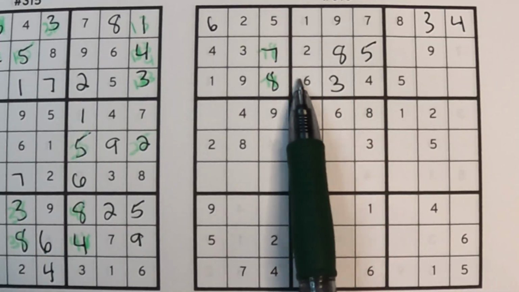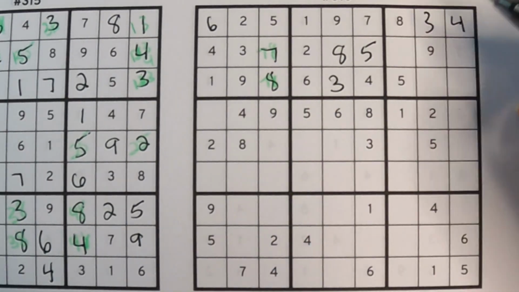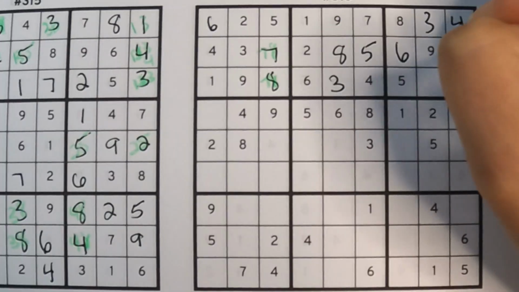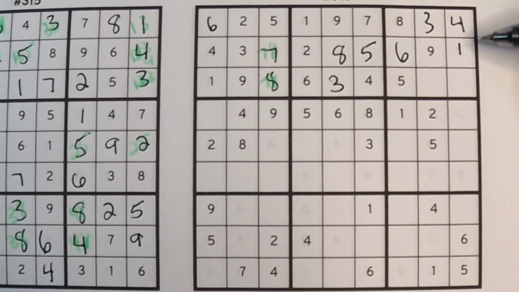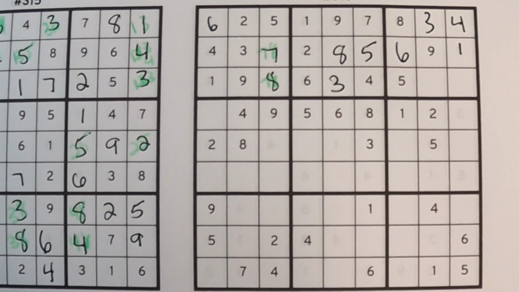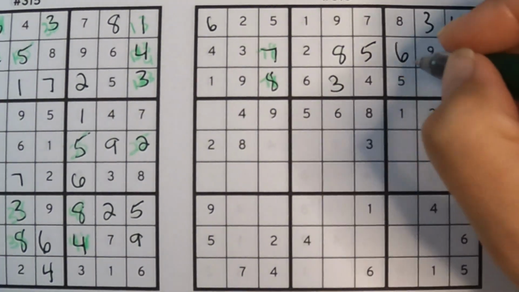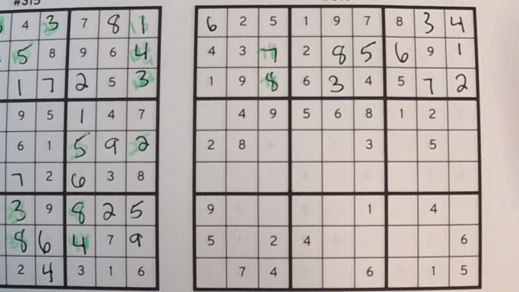For this row now, we're missing 1 and 6. We've got a 1 here, so 6, 1. For this box now, we're missing 2 and 7. We've got a 2 here, so 7, 2.